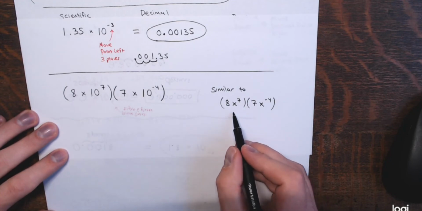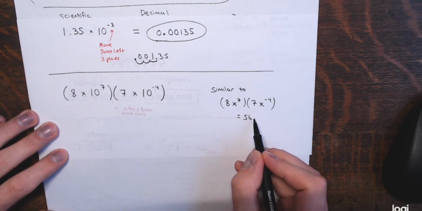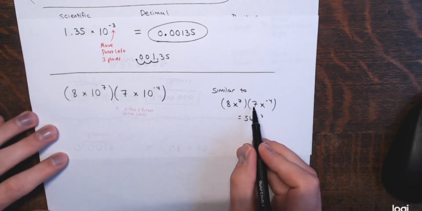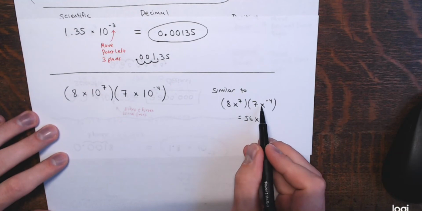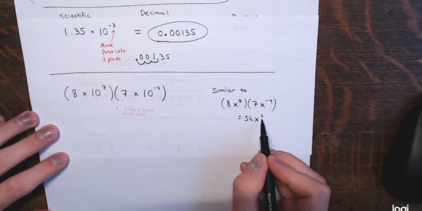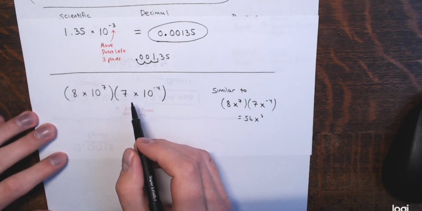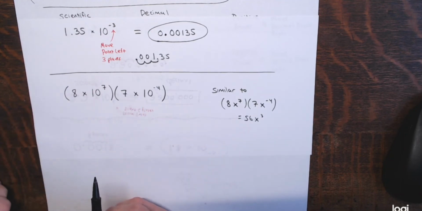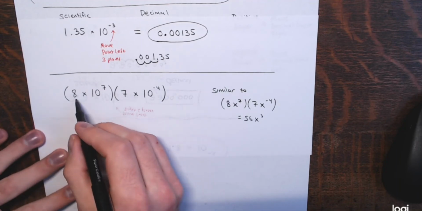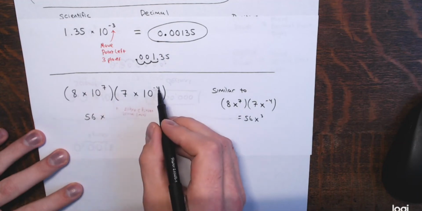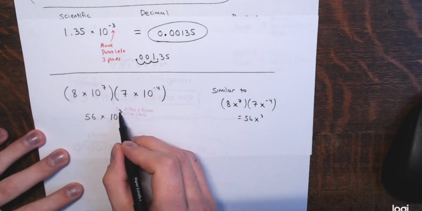Remember, you'd multiply these and make this equal to 56 x to the 3rd. Right? Multiply the numerical coefficients, and for things with the same base, you add their powers. 7 plus negative 4 is positive 3. So you multiply and divide numbers written in scientific notation the same way you would multiply or divide monomials. So this is going to be 56, right? 8 times 7 is 56, and then 10 to the 7th times 10 to the negative 4th is 10 to the 3rd. And remember what this means.